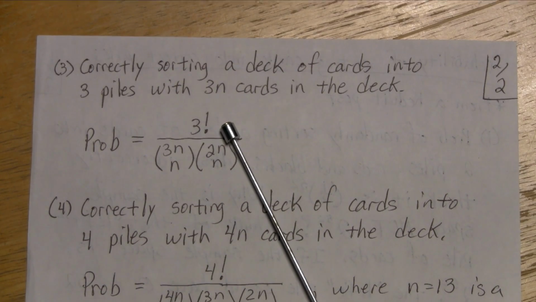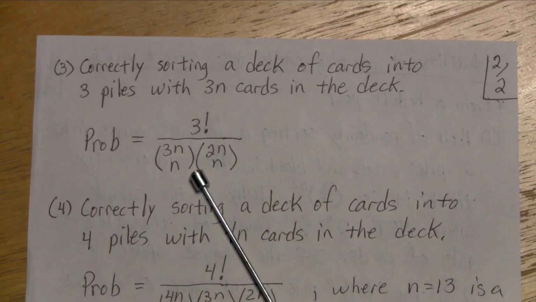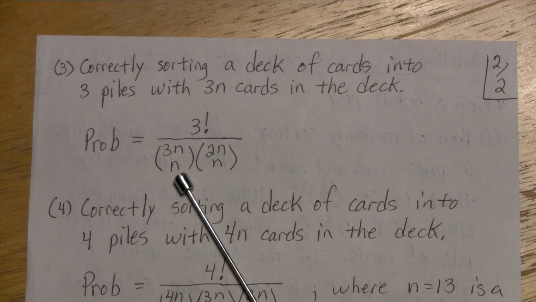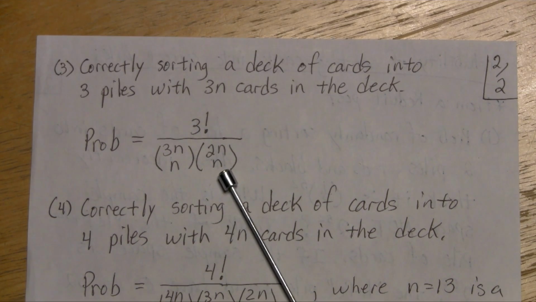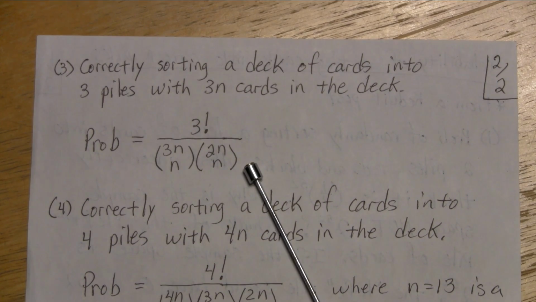The first pile on the left, you have 3 piles and you choose one of them for the left. You have 2 piles left and you choose one for the middle, and then the last one is on the right. And the bottom is 3n choose n. That's the first pile on the left. 2n choose n, that's the middle pile. And of course, the right pile is n choose n, which is 1. So this is the probability.